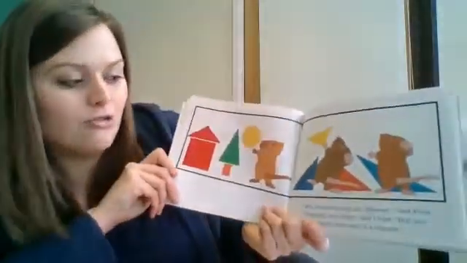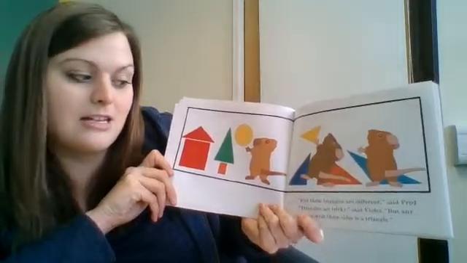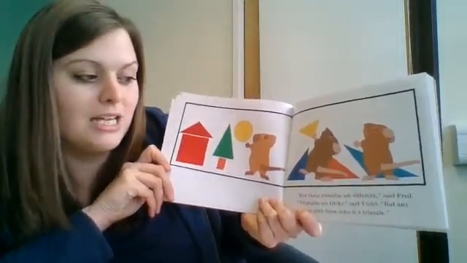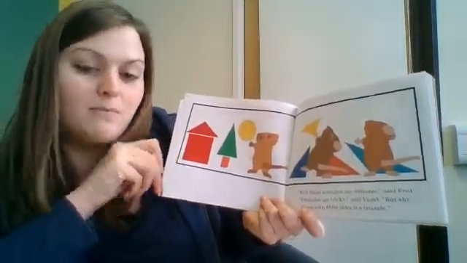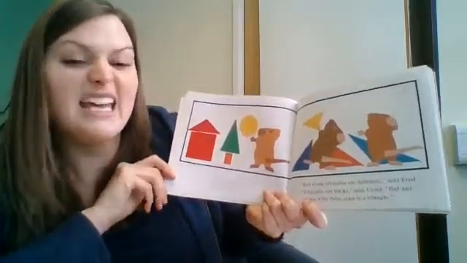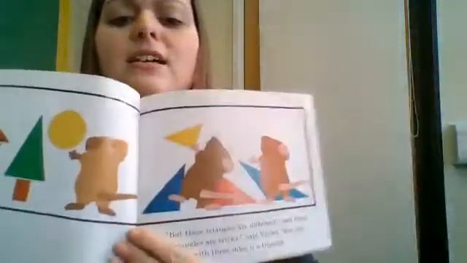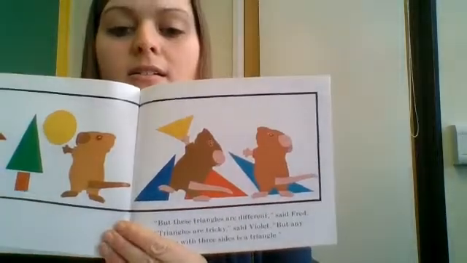But these triangles are different, said Fred. Triangles are tricky, said Violet, but any shape with 3 sides is a triangle. And you see, they look a little bit different, don't they? But they know they're triangles because they have 3 sides.